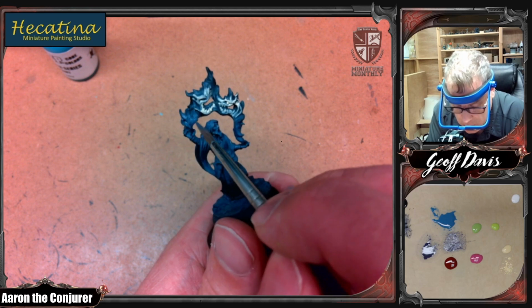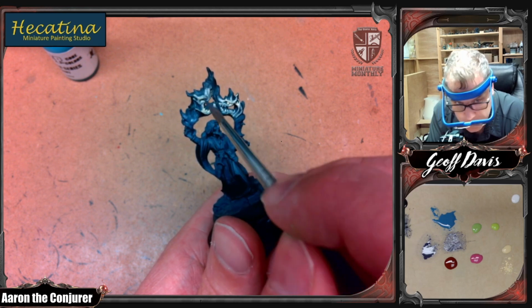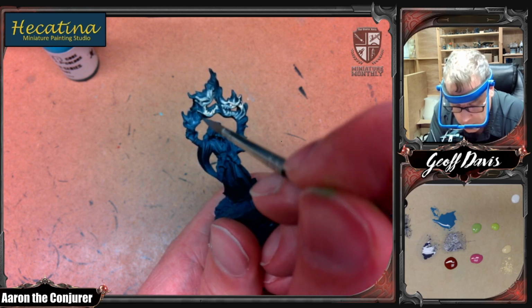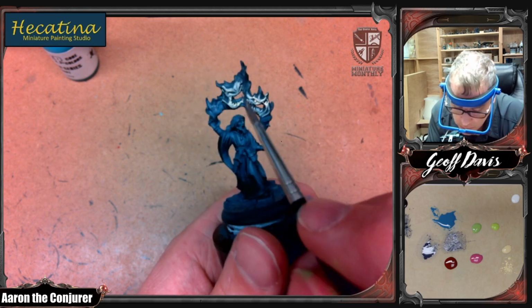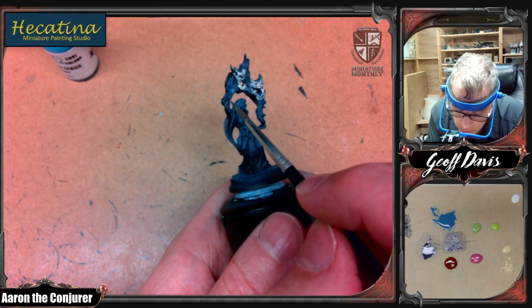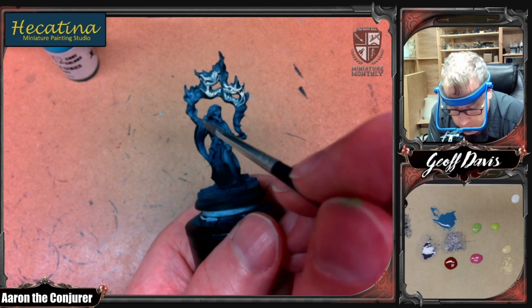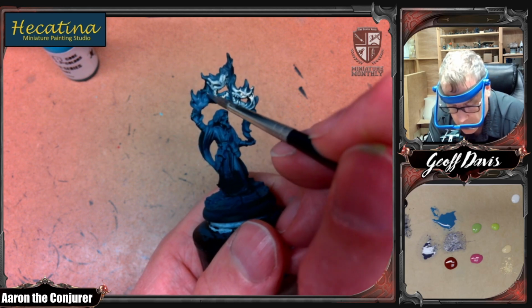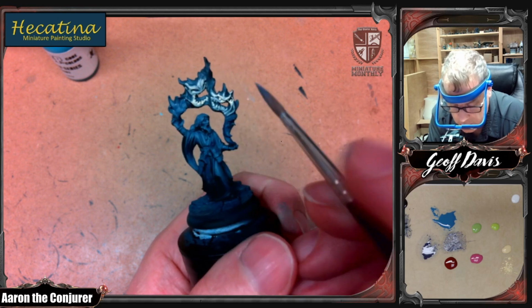But what we don't want to do is paint it on the outsides. We want to paint it in the center. Sounds a bit counterintuitive, but we're going to basically create a line of higher value that goes up through the center of these shapes that will eventually become our light source.